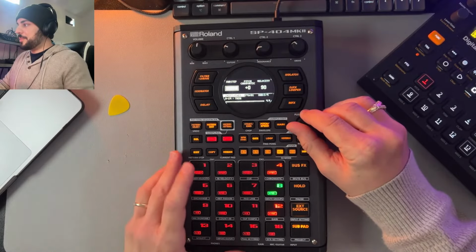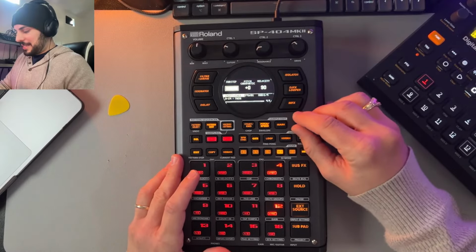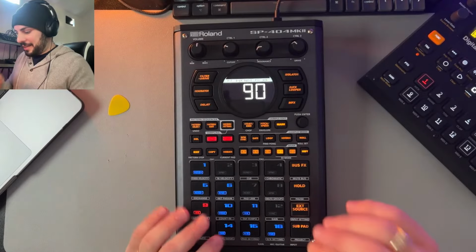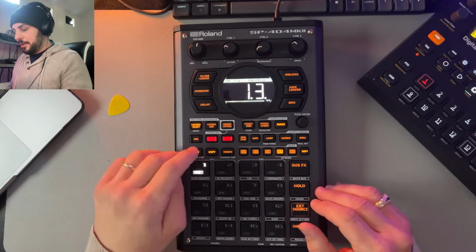Yeah, Space Tiger says I duplicate to build up from 2 or 4 to 8 and 16. Yeah, I'm the same way. Okay, before we get ahead of ourselves, let's get that gate off of that snare. Okay, perfect.